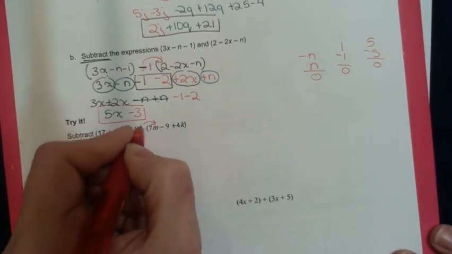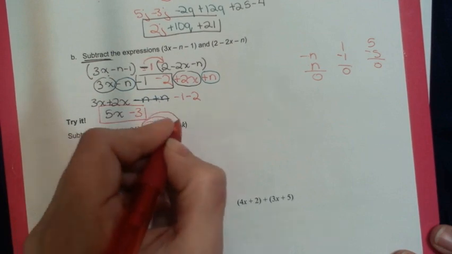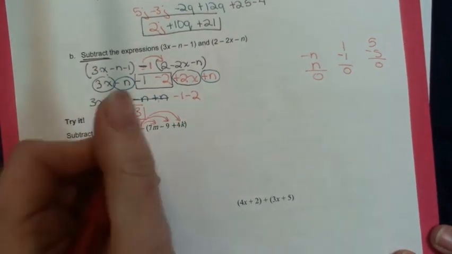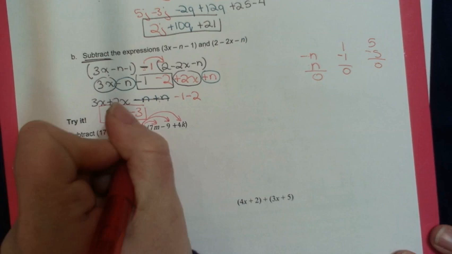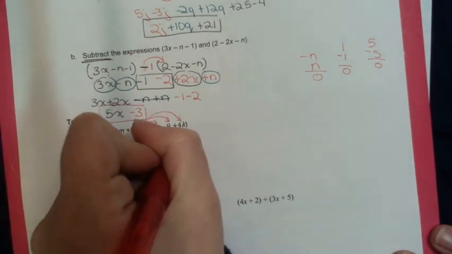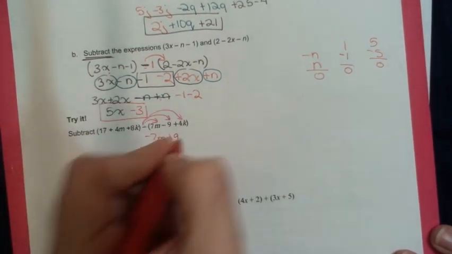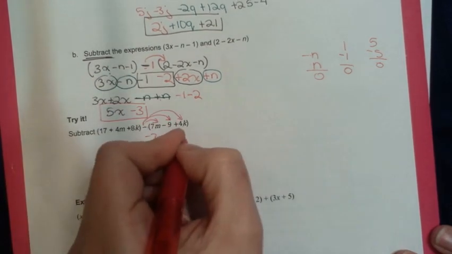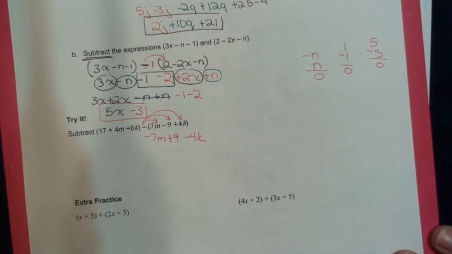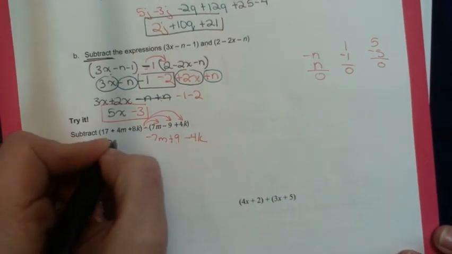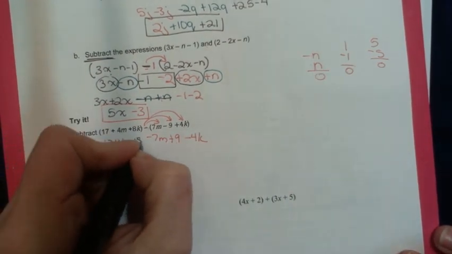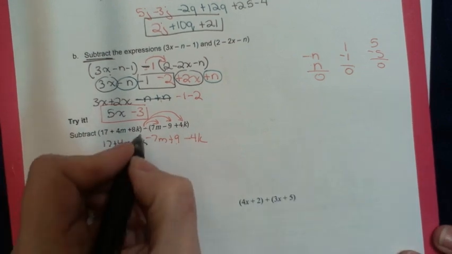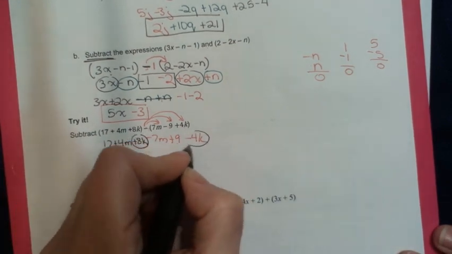I'm going to distribute this negative. And I'm going to get a -7m. Negative times a negative is a positive 9. Negative times a positive will be a negative 4k. I'm going to bring down the 17 plus 4m plus 8k and combine like terms.